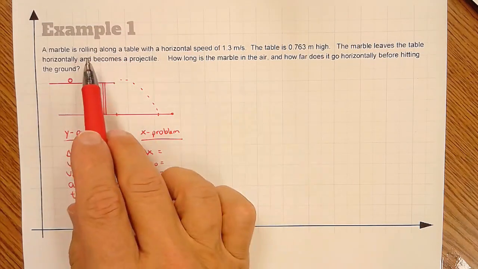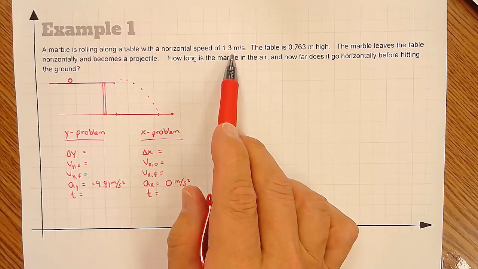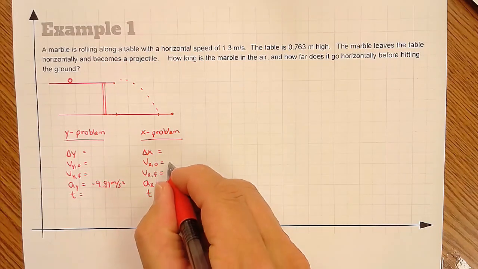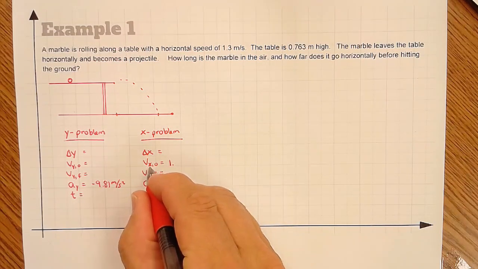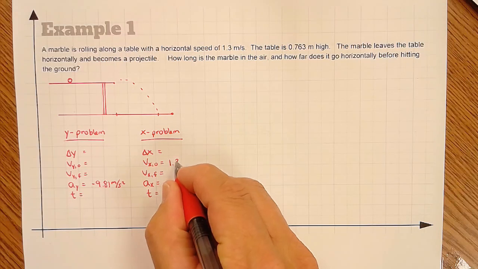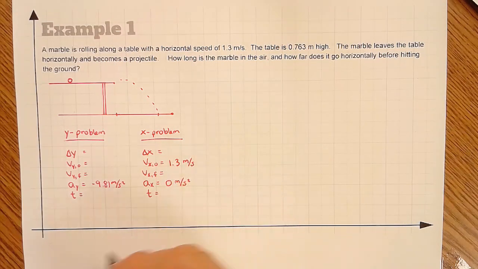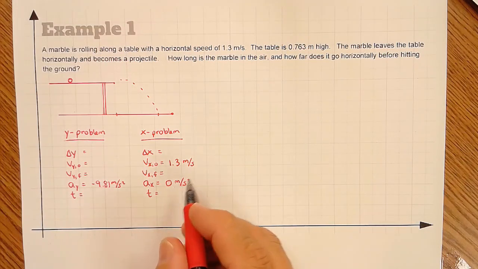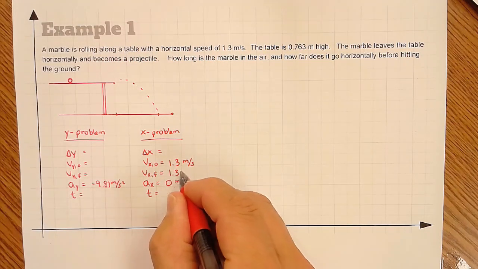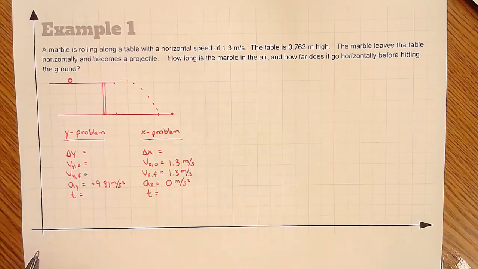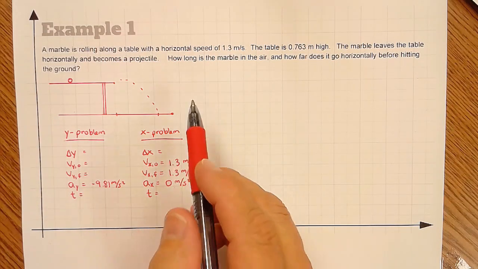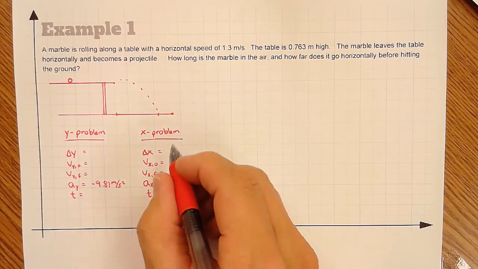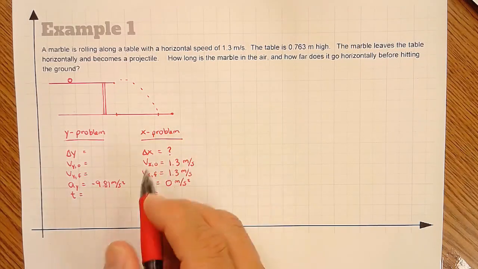So as we read this problem, the ball is rolling along with a horizontal speed of 1.3 meters per second. So that tells us how fast it's going horizontally at the beginning of the problem. So that is going to be what we call the velocity in the x direction initial. That's going to be 1.3 meters per second. Now, if there's no acceleration, then the velocity in the x direction will never change, and so we can actually find the final velocity in the x direction, although it's not going to help us a whole lot. We are trying to find how long is the marble in the air, that's the time, and we're trying to figure out how far it goes horizontally, so we're trying to find delta x.